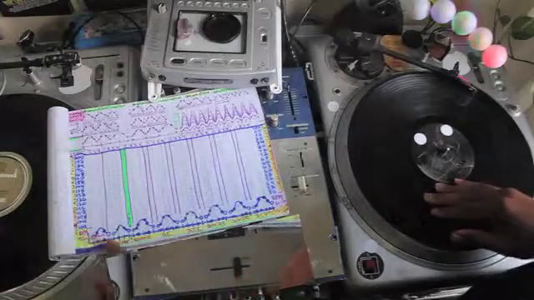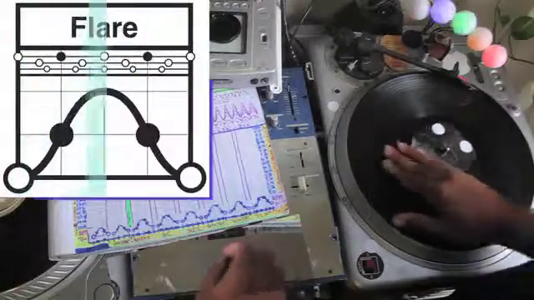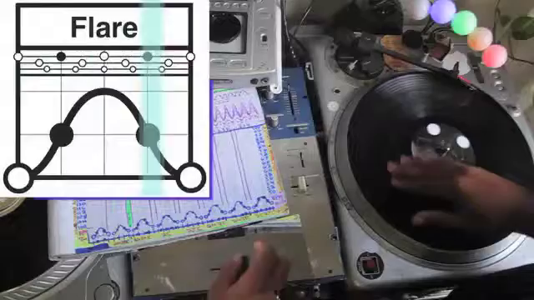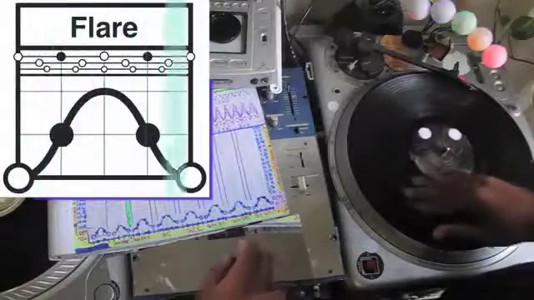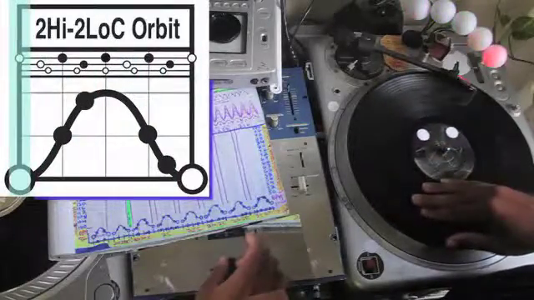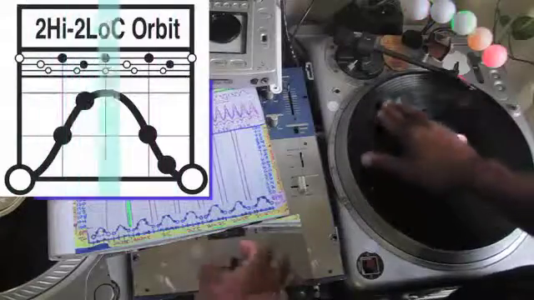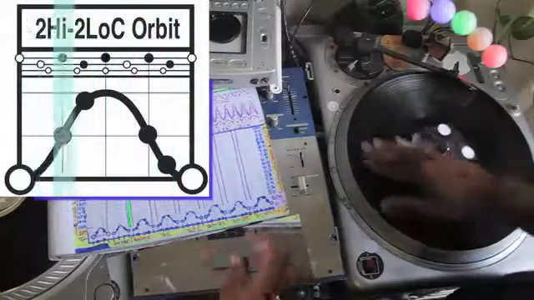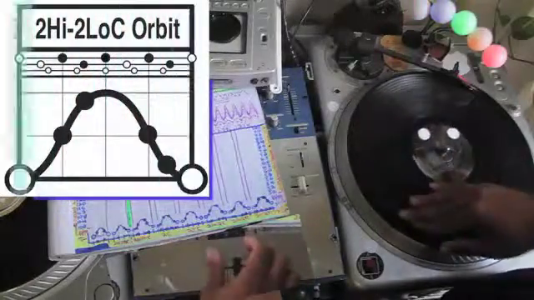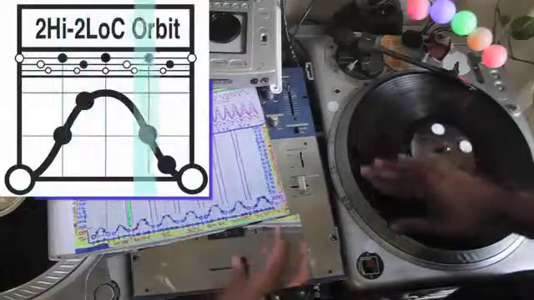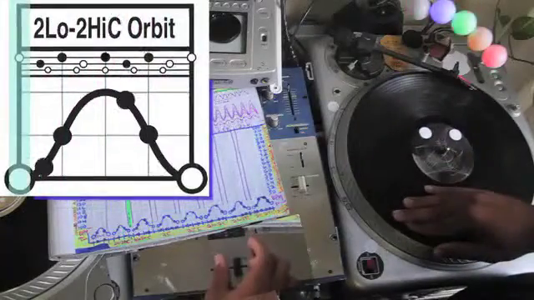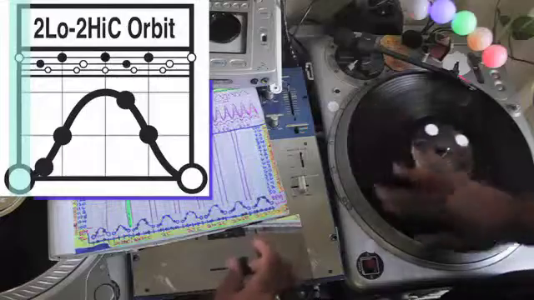So we'll go through these 4 that we just did. Flare, 2 high, 2 low click, which is, and then next is, whoops.